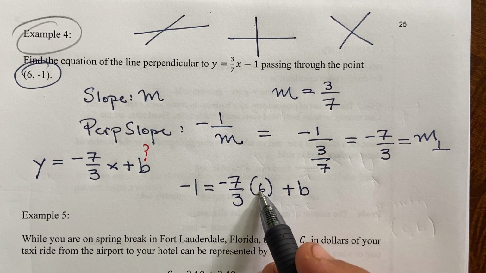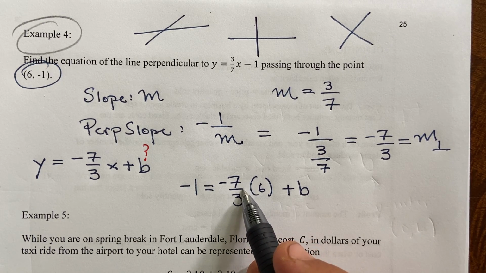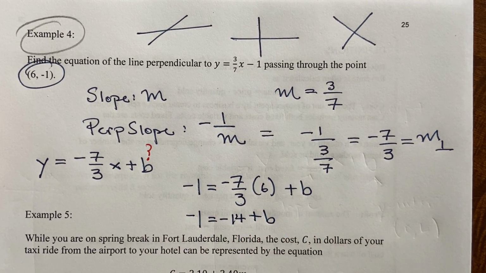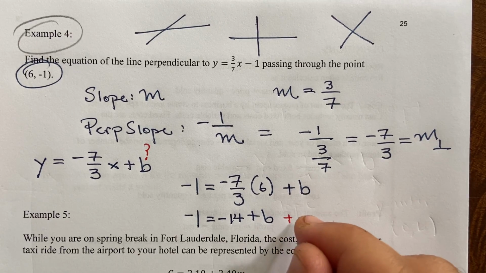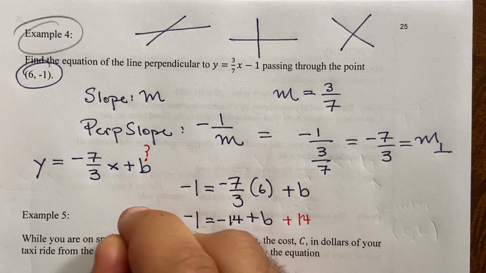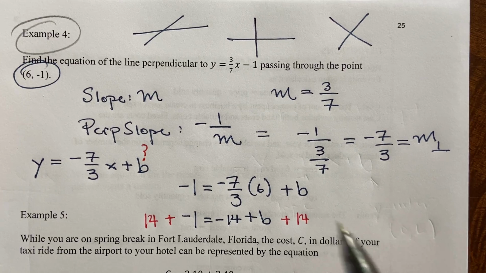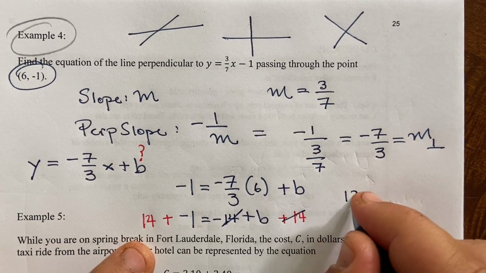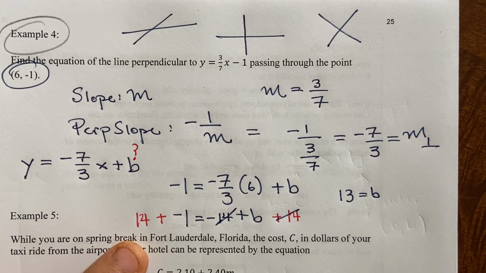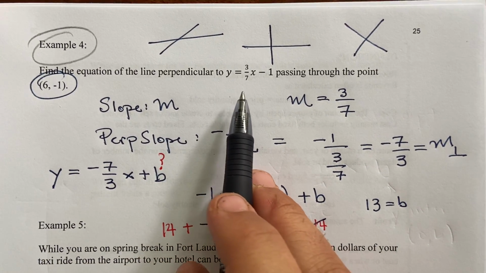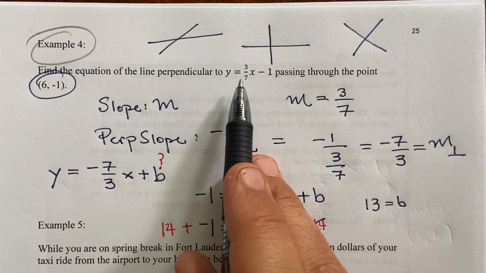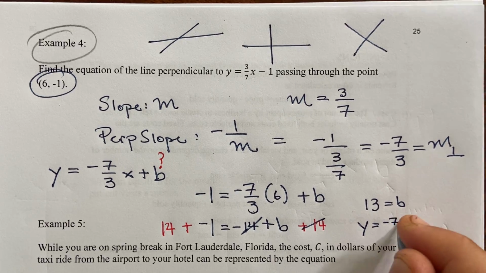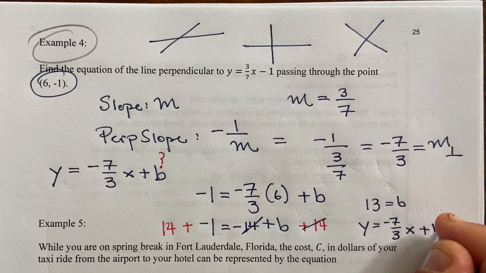3 goes into 6 twice, right? Then 2 times -7 is -14. So -1 equals -14 plus b. And then I can add 14 to both sides. So these cancel. So 14 plus -1 is 13. So I have 13 equals b. So the line that both is perpendicular to this line, but also contains this point, is y equals -7/3 x plus 13.